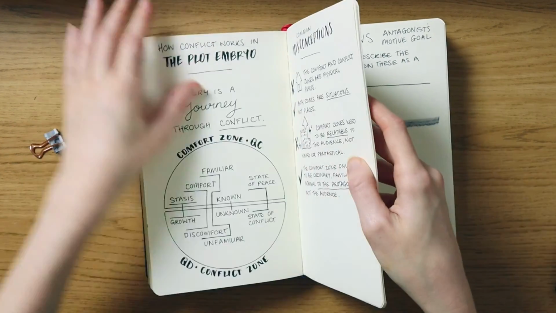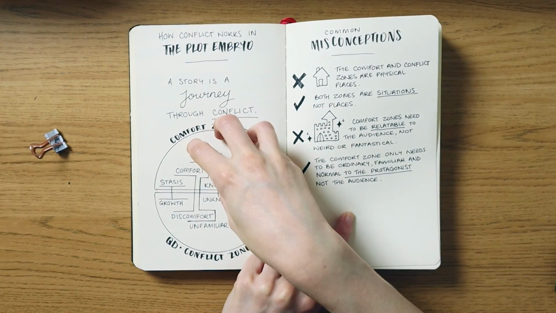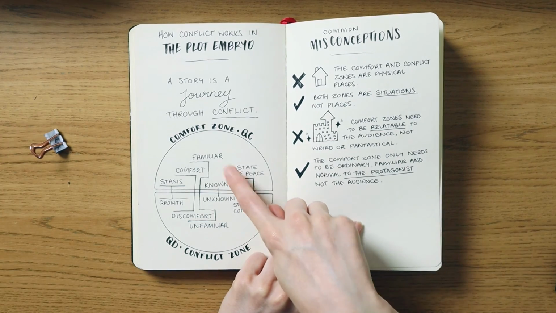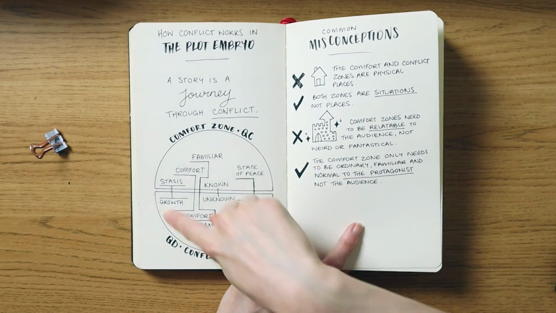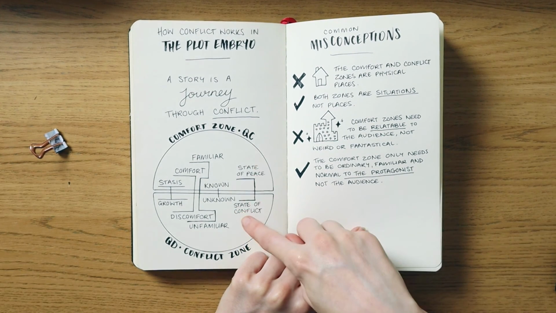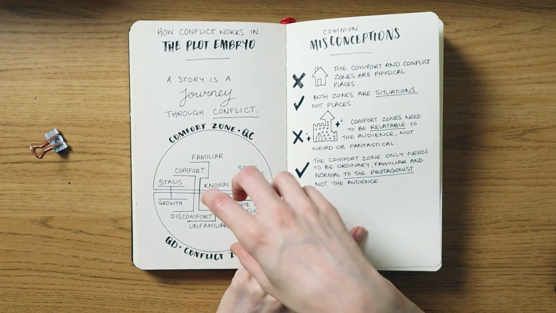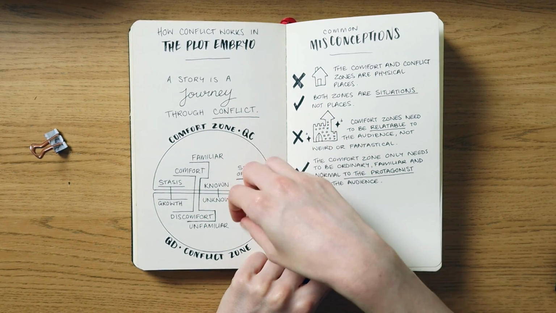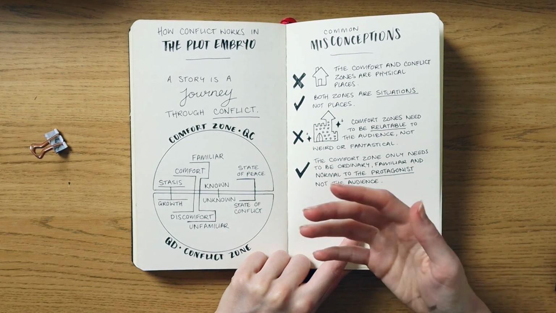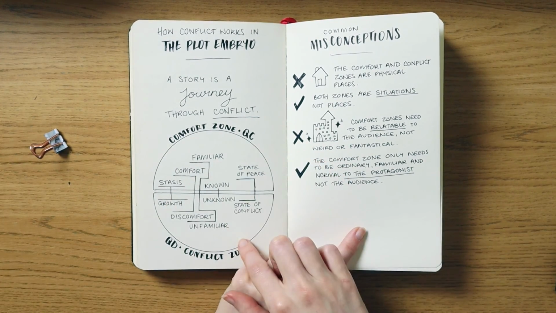If we go back to here, they are in their situation of comfort or stasis. They know the rules of the game, everything's familiar, and then they enter the central conflict or the conflict zone for this story. So to find our comfort zone, all we need to do is look at the conflict zone and think about what does normal life look like before they enter the conflict zone. What is normality for this protagonist before they enter this state of conflict?